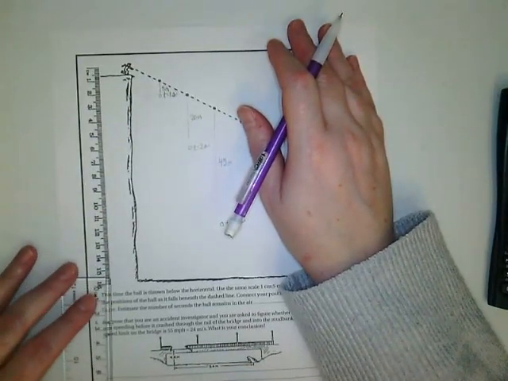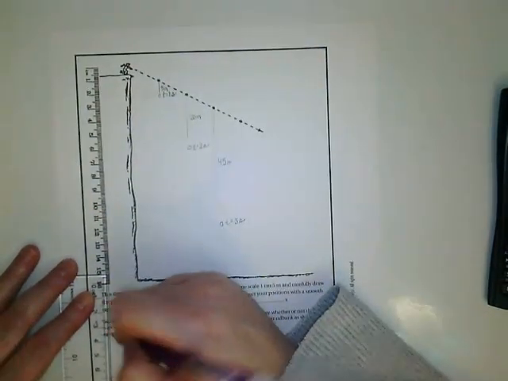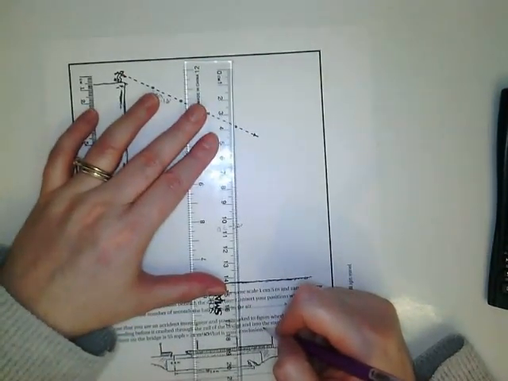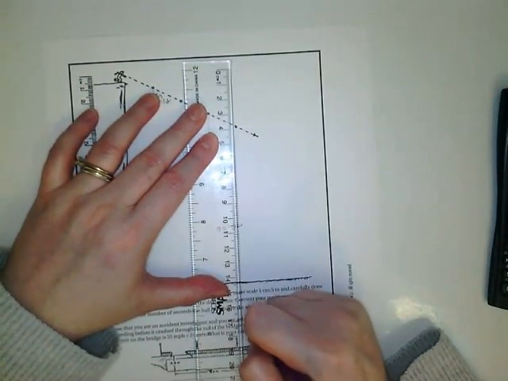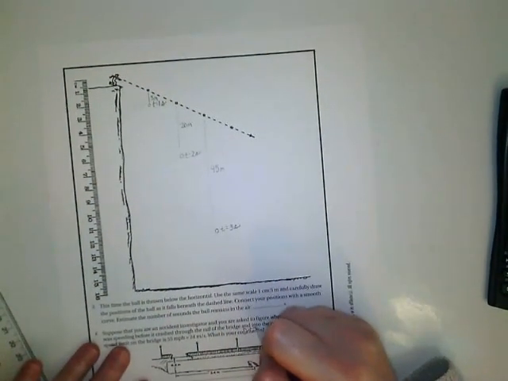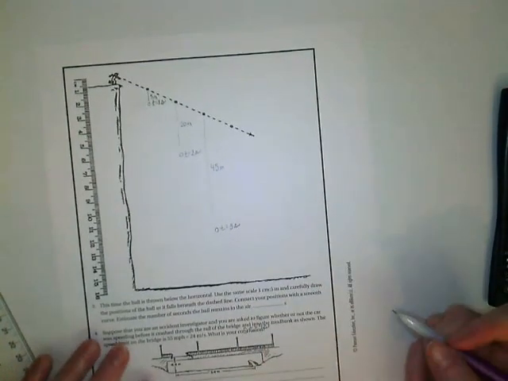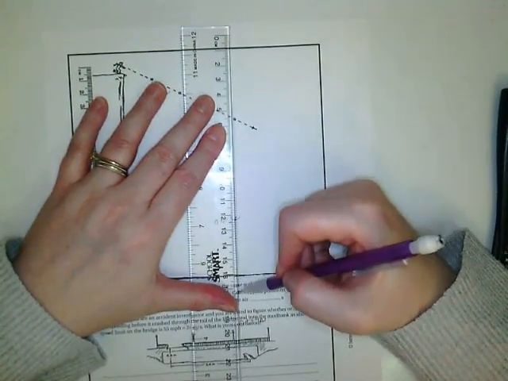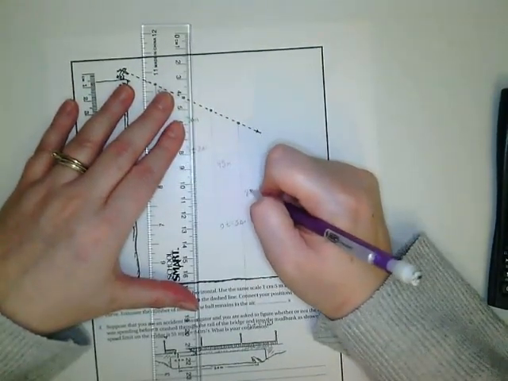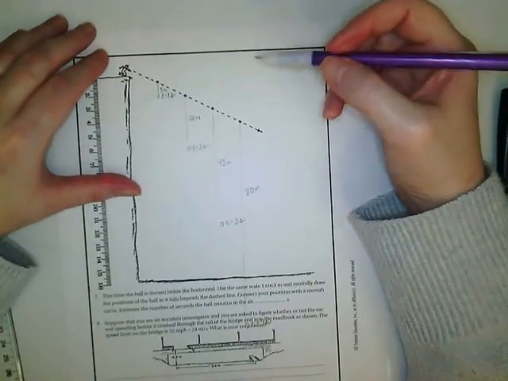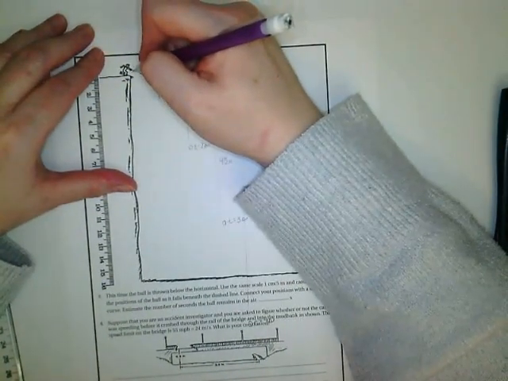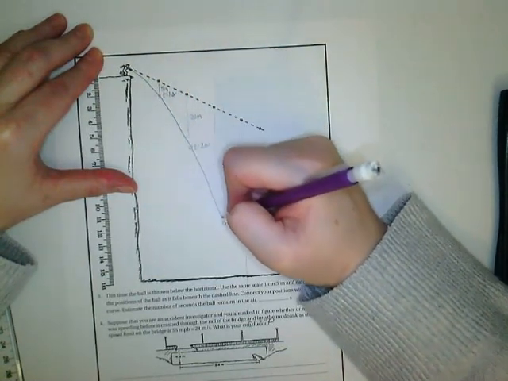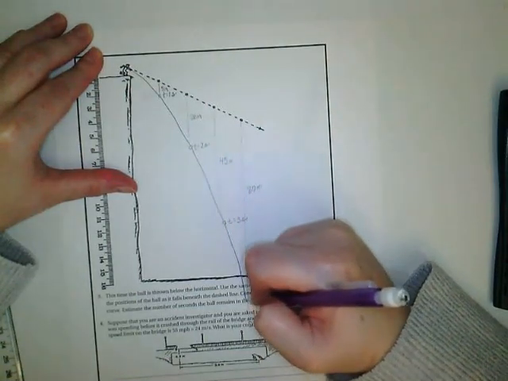So about 3.5 more. It's about right here. So basically where this writing is and below that ball gives me about right here, which is my time equals 4 seconds. And this distance here, that's that 80 meters. And then it wanted us to make a curve. So we're kind of playing connect the dots.